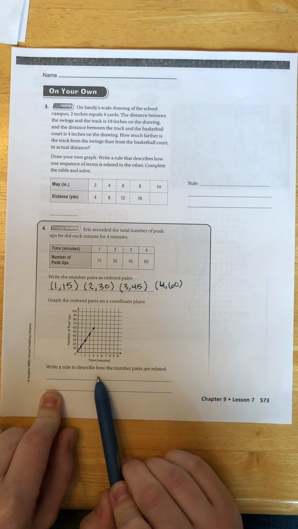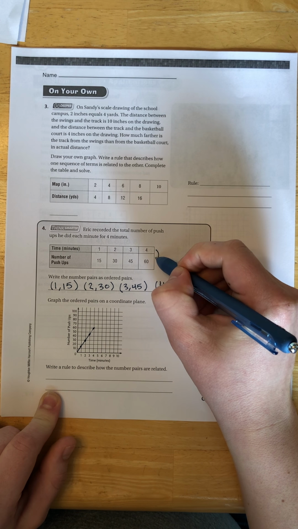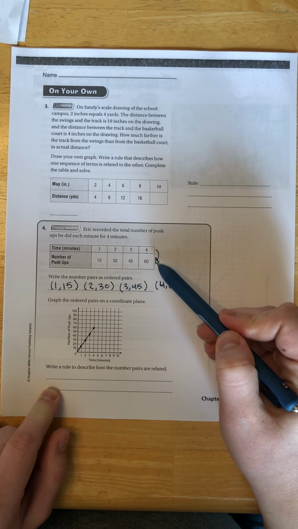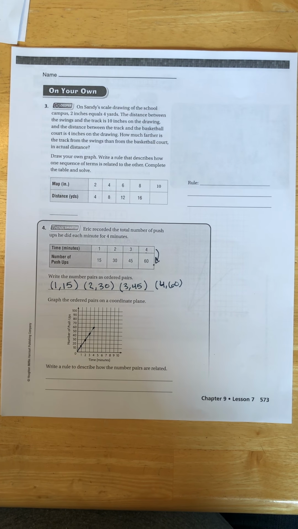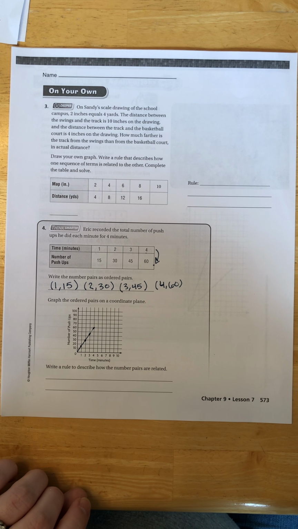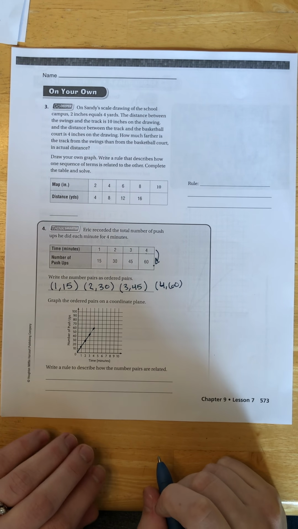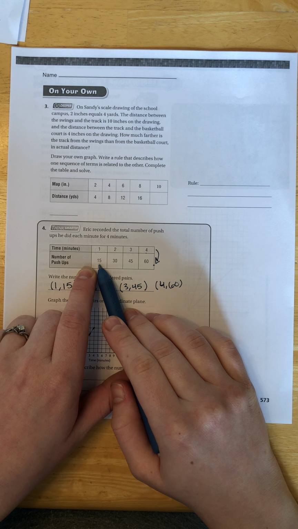Write a rule to describe how the number pairs are related. So we are looking for a rule. How do we get from minutes to the number of push-ups? I want you to look close at that one. What am I doing to get from 1 to 15? You might have said add 15 because 1 plus 15 is 15.